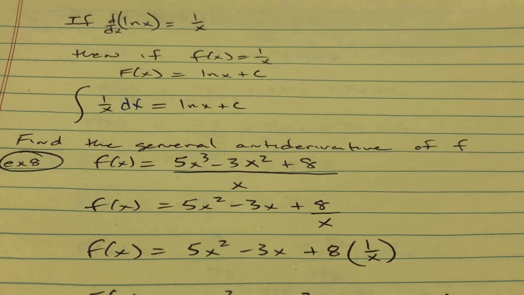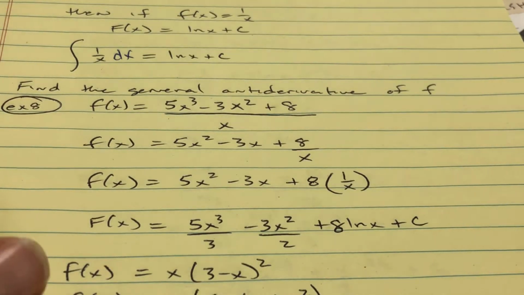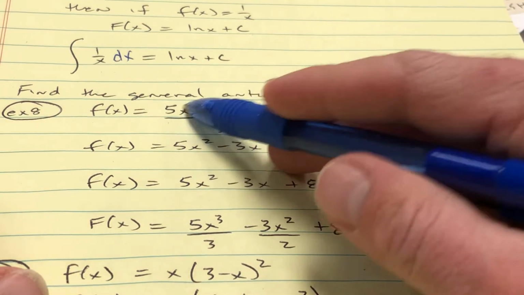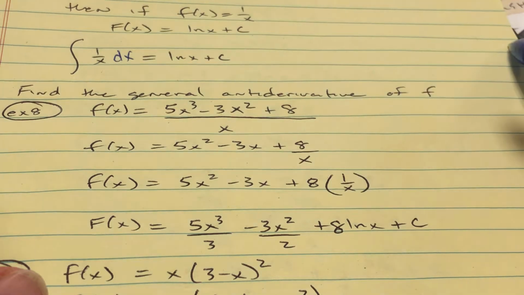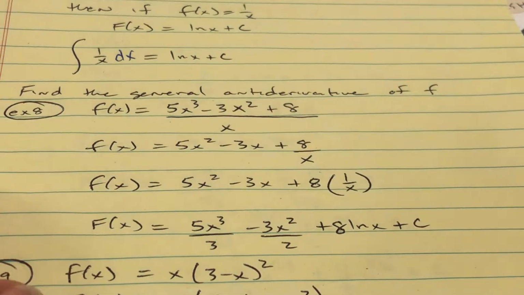So now we got a bunch of questions. Just says find the general antiderivative of f. So f of x is that. I'm going to divide everything by x, take a power away. I'm going to rewrite 8 over x as 8 times 1 over x, because it is that.